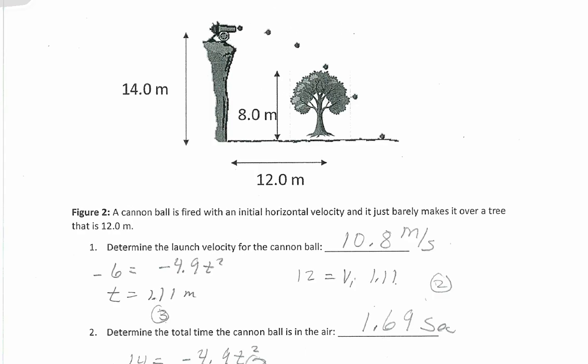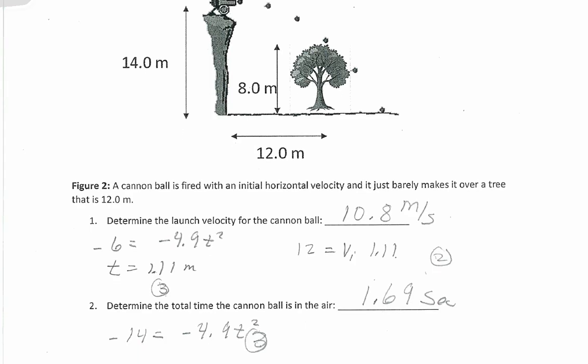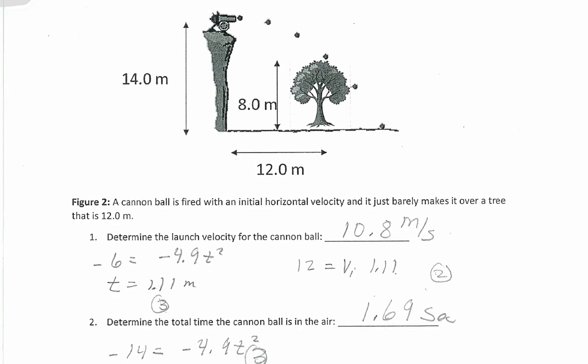Determine the total time the ball is in the air. Well, then I know it's going to fall an entire 14 meters. So I'm just going to change my negative 6 to negative 14 equals negative 4.9t squared. Solving for t, I get 1.69 seconds.